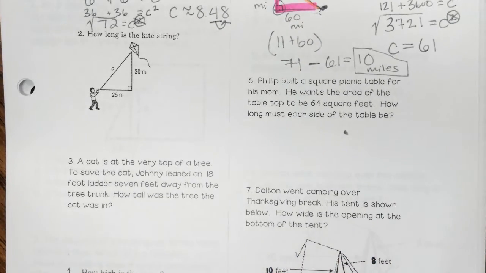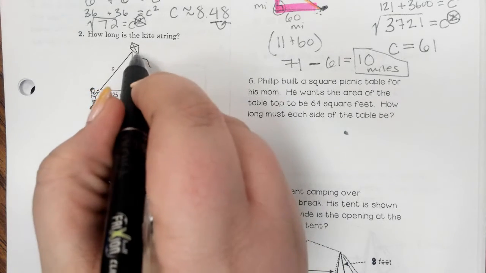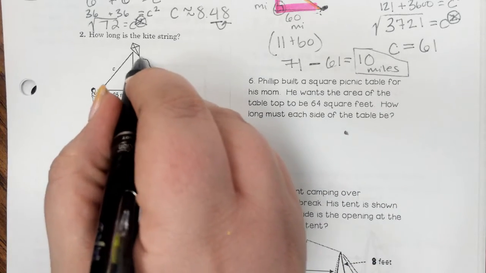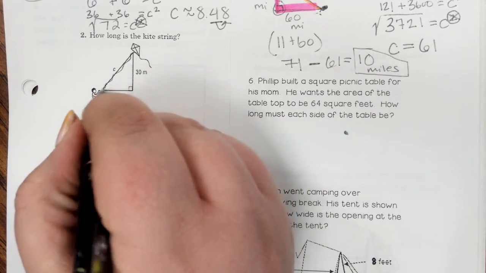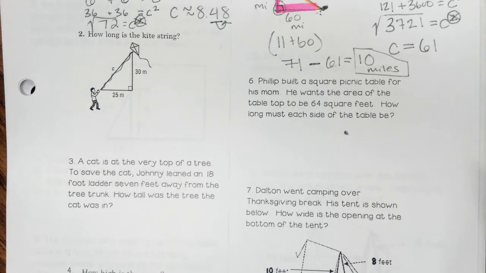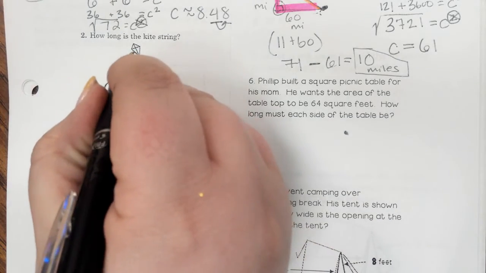Looking at number 2, I want to know how long is that kite string. So here's the kite. This is a weird example. The string's going here. The string's really supposed to be going here, because that's where the little guy is flying the kite at. How long is this kite string?